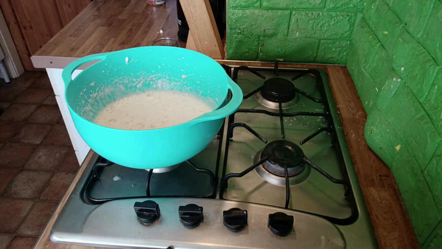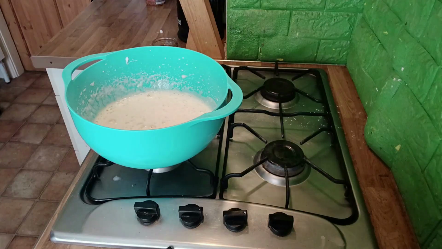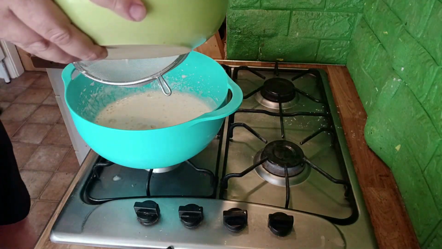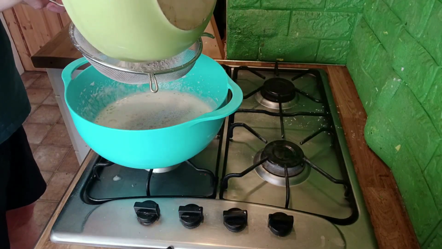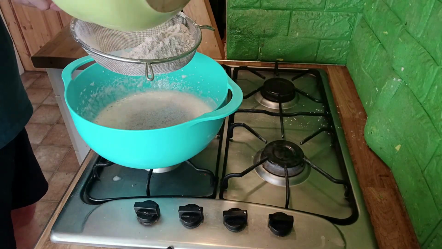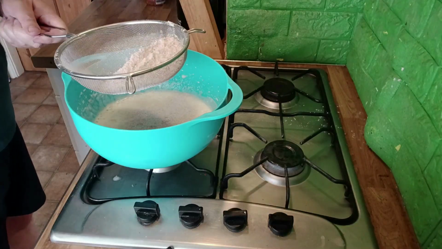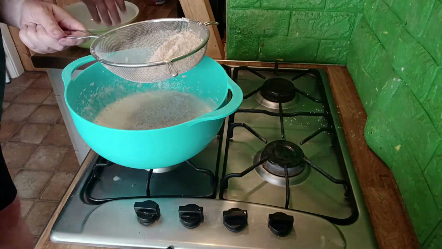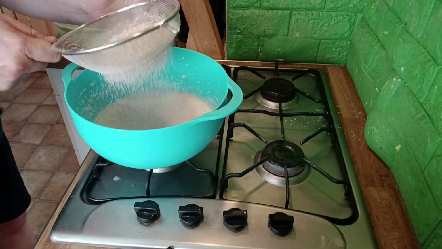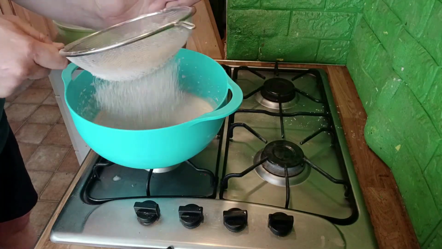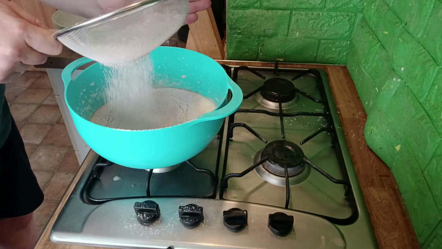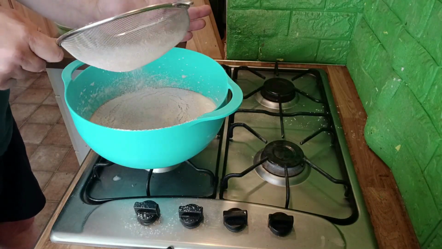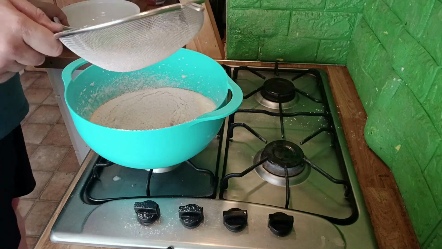So now what we do is we slowly sieve the flour mixture into our egg mixture. There we go. And then we will fold that in very slowly.